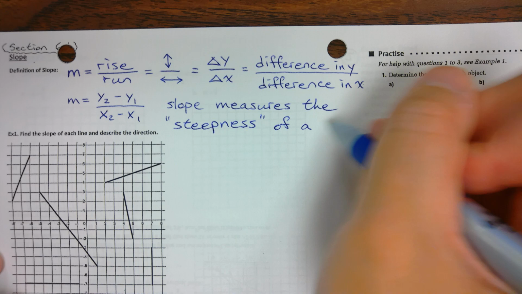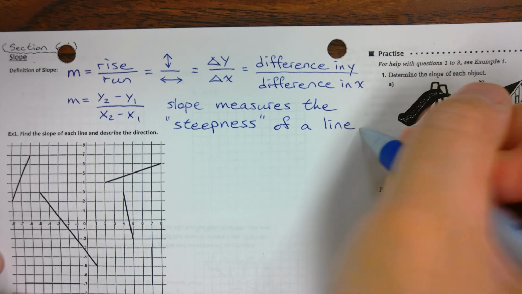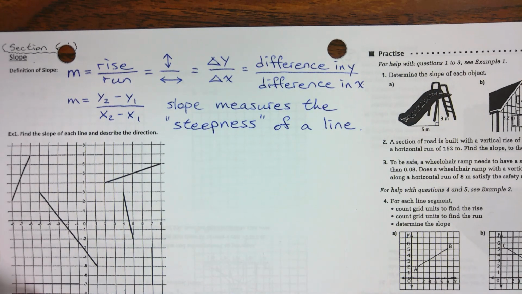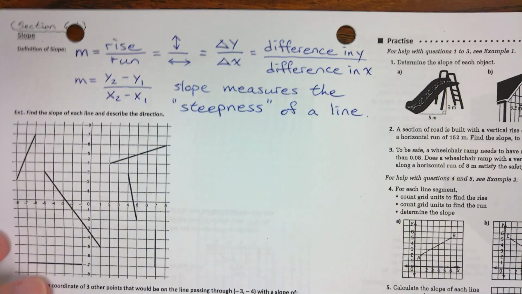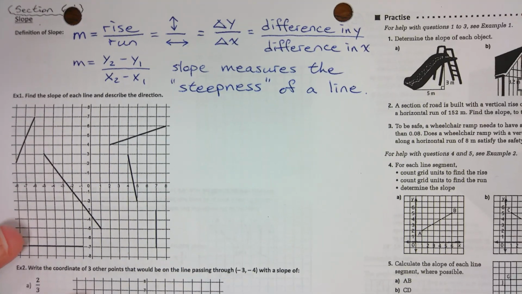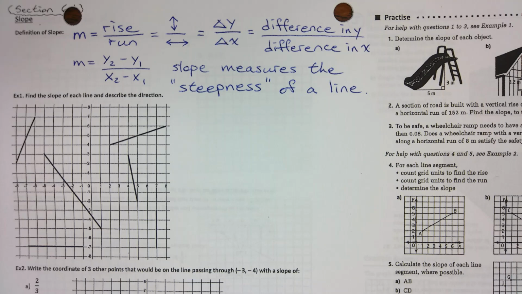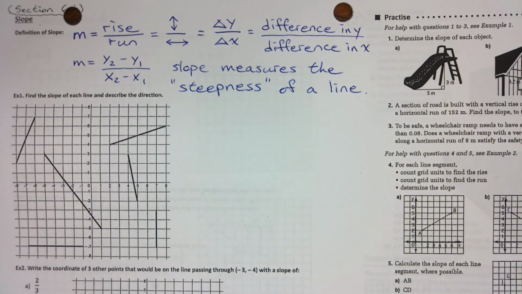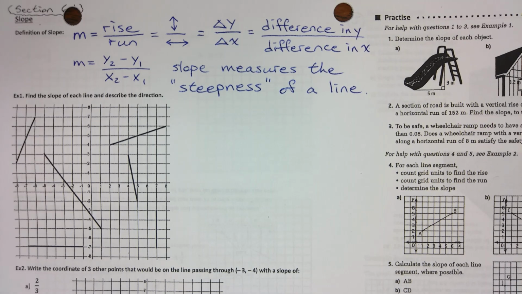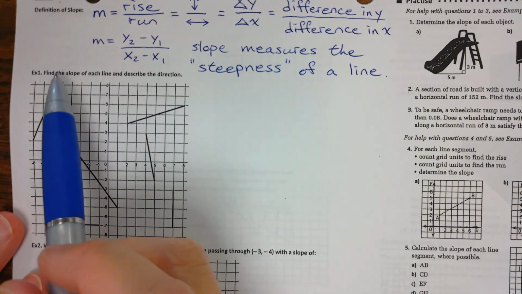You can only do slope for a line. You cannot do the slope of a curve. That's not called slope, that's curvature. So slope is only for lines, and the purpose of it is to see how steep a line is. So we're gonna do some examples.